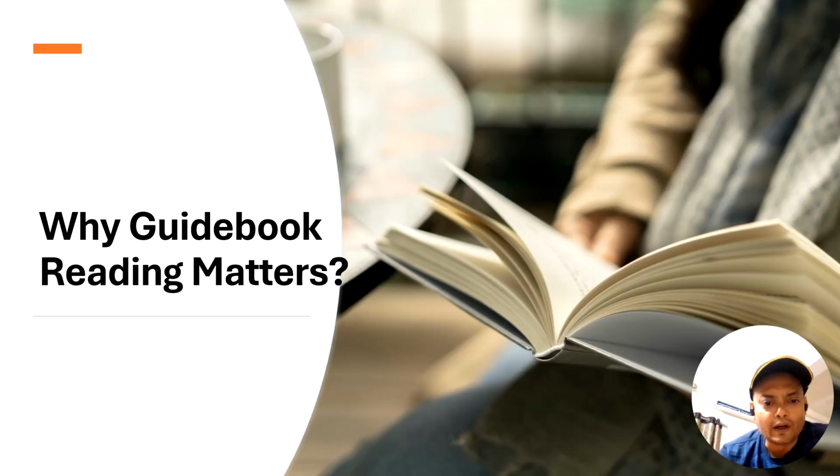So the question is why guidebook reading matters, right? Why you should read the books given by BEE. 70 to 80% of exam questions come directly from the guidebooks. You need not think of reading other books, right? The guidebooks I'm talking about are the 4 books given by BEE. Be it numerical type questions, descriptive type questions, or short, small type questions, all these kinds of questions will come from the guidebooks itself, friends.